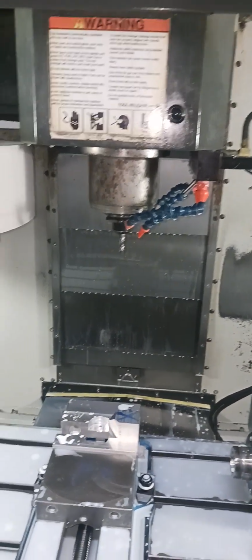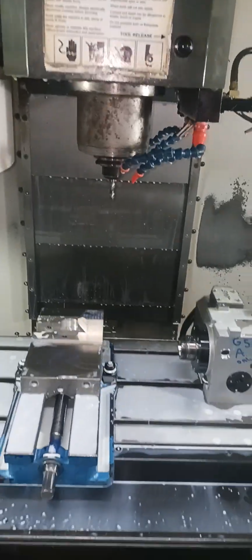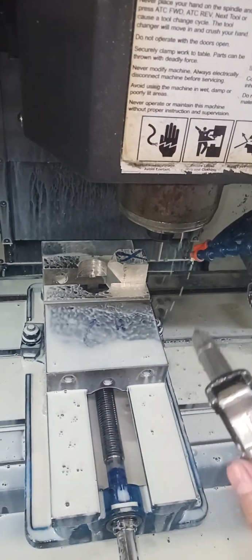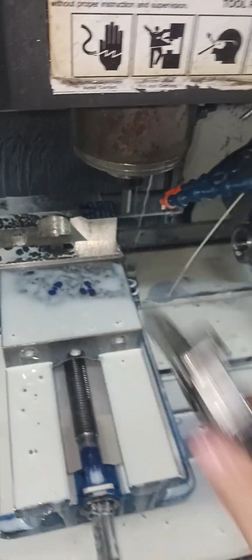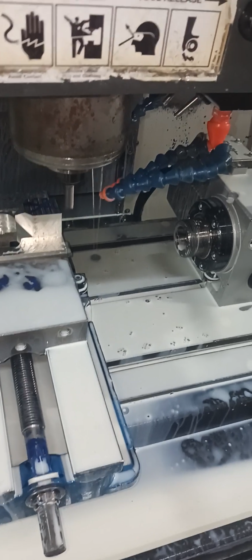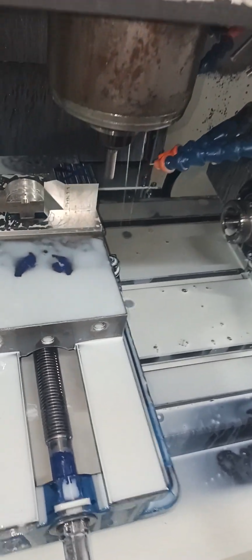Okay, let's start. MDI, everything good. 25%. Another coolant. They're leaving already because they're closing the doors.